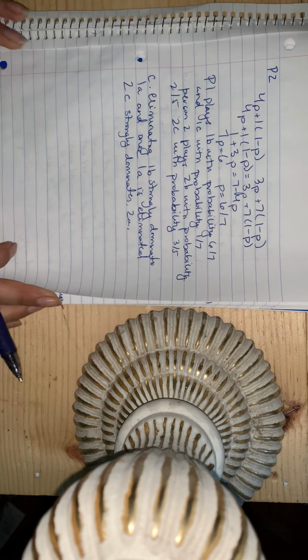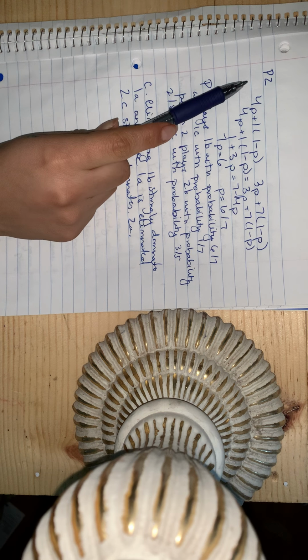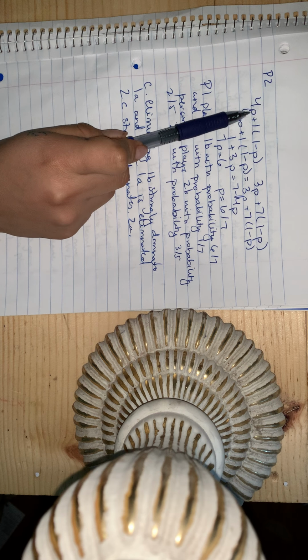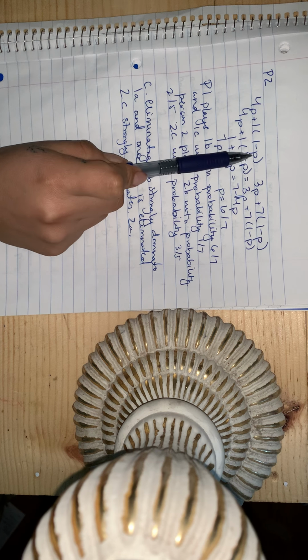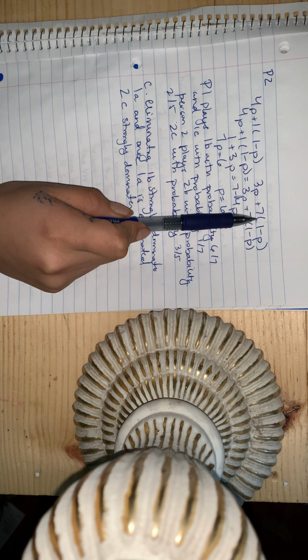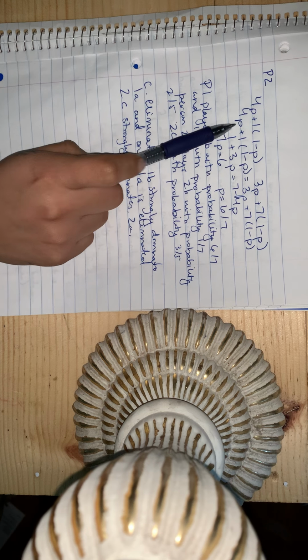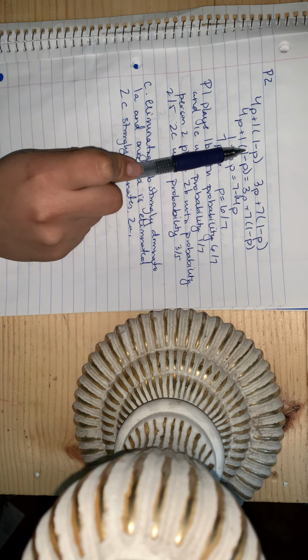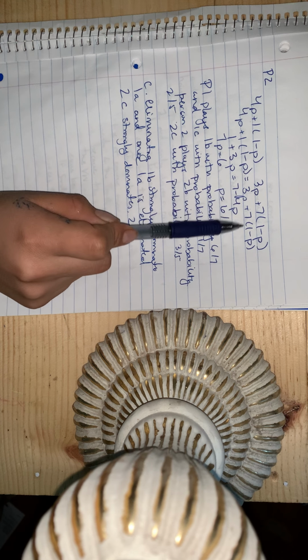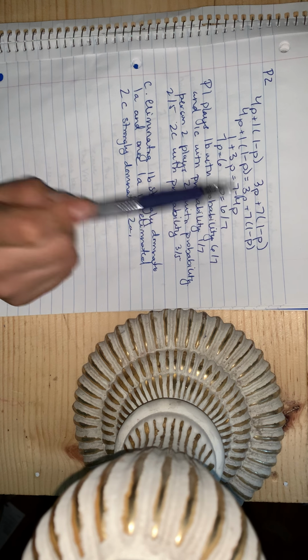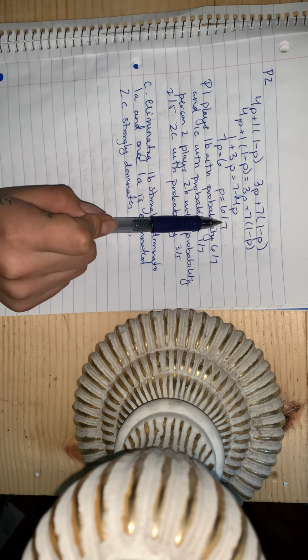Now for person 2, the expected utility, if person 2 plays 2b, is going to be 4p plus 1 times (1 minus p), and for 2c, 3p plus 7 times (1 minus p). Again, we're going to find the switchover probability, so we set them equal to each other. 4p plus 1 times (1 minus p) equals 3p plus 7 times (1 minus p). We're left with 1 plus 3p equals 7 minus 4p. 7p equals 6. We get p equals 6/7.